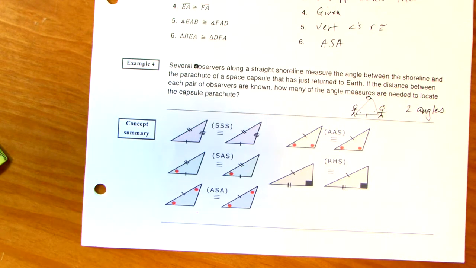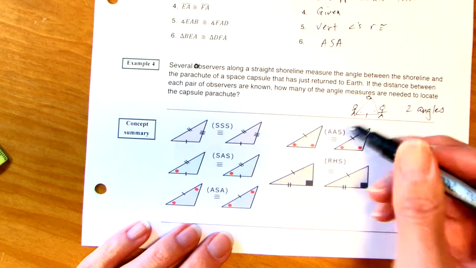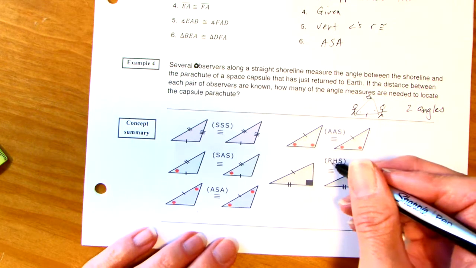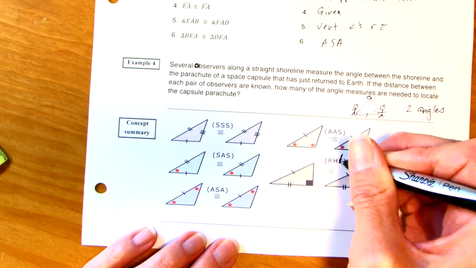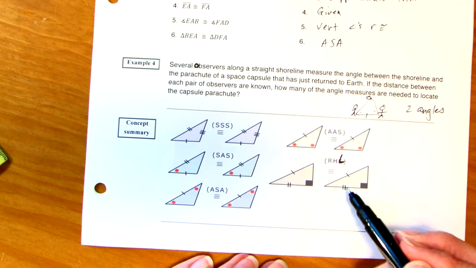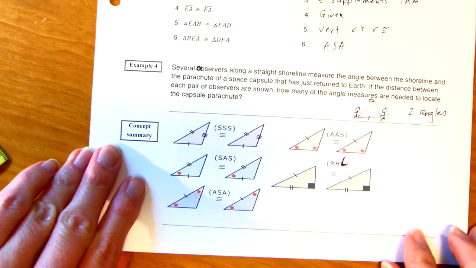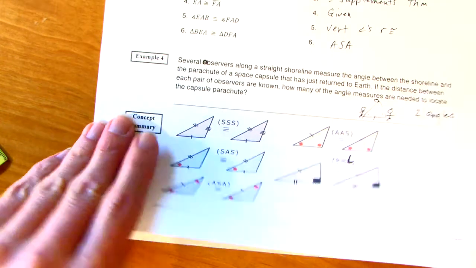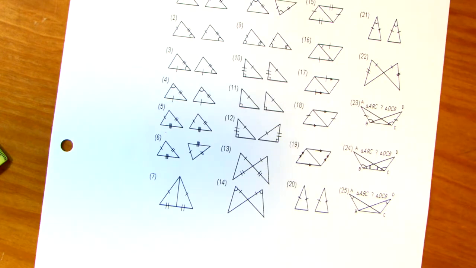So here are the different triangle congruences that we know. Side, side, side; side, angle, side; angle, side, angle; and for a right triangle, hypotenuse, leg. I like to call it HL. Wherever I got this from, they were calling it hypotenuse side, which is okay. Notice that side, side, angle is not up there. Please don't use it.